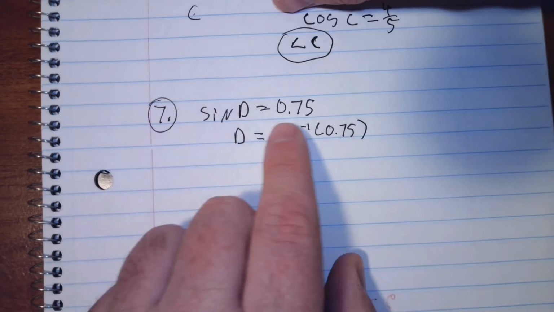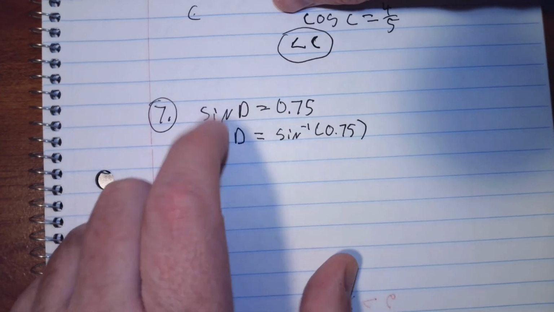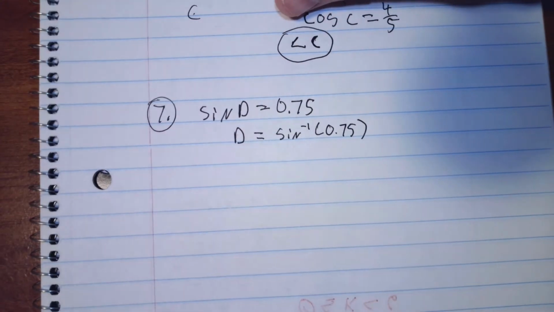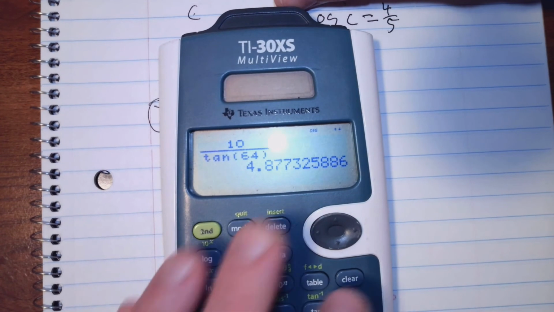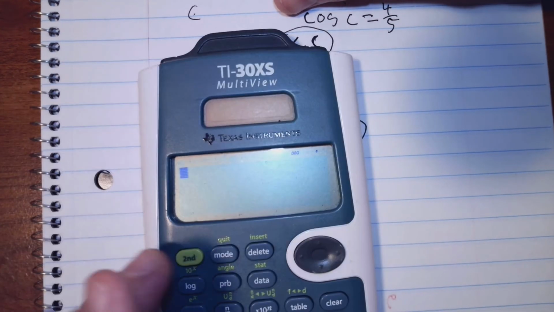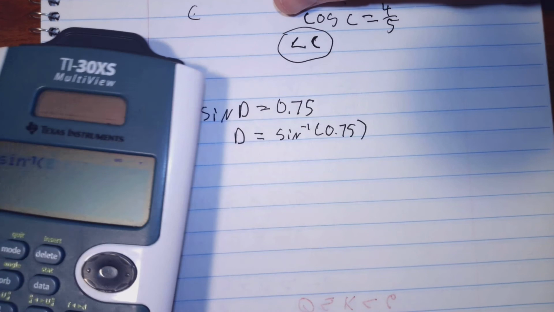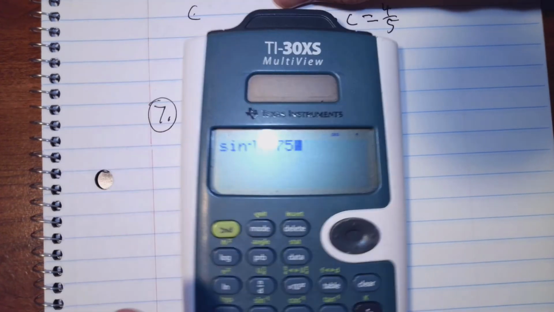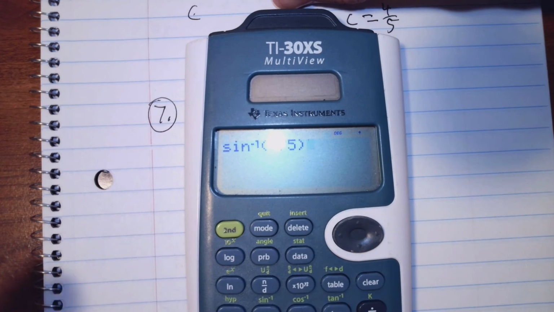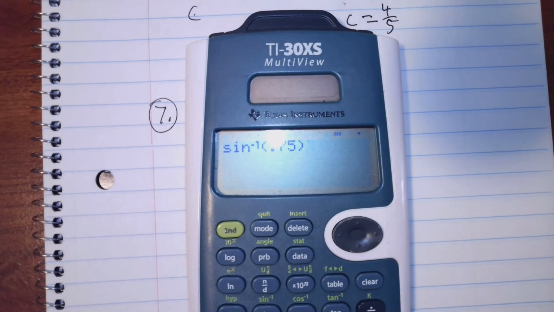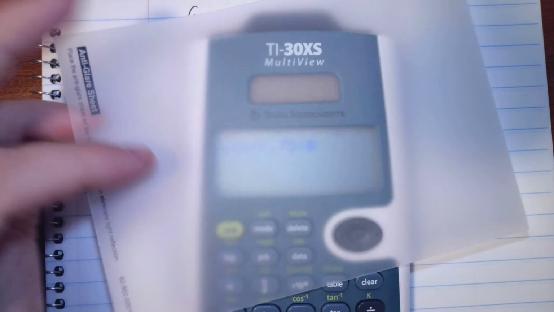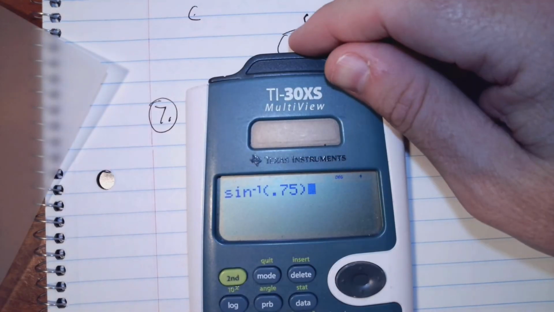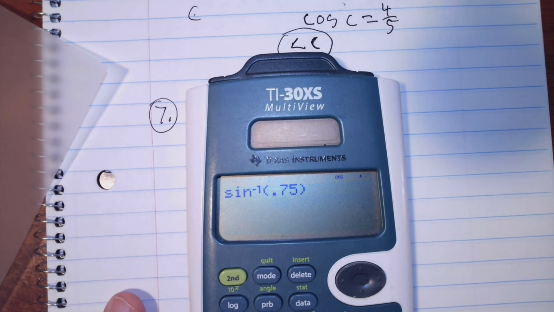So this is what the problem is, but we don't need to do that because we're trying to find an angle. That's just calculator work. Let's turn it on. We're going to do second, inverse sine, and then 0.75. Let's see if this works. That's less glary. And that's what we get.